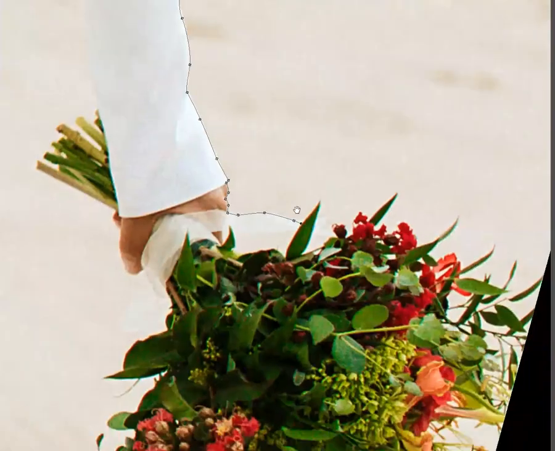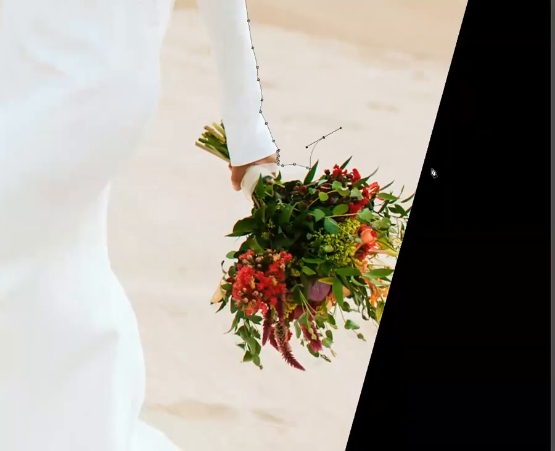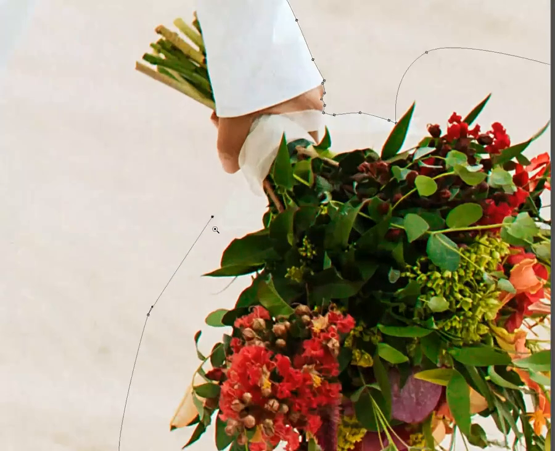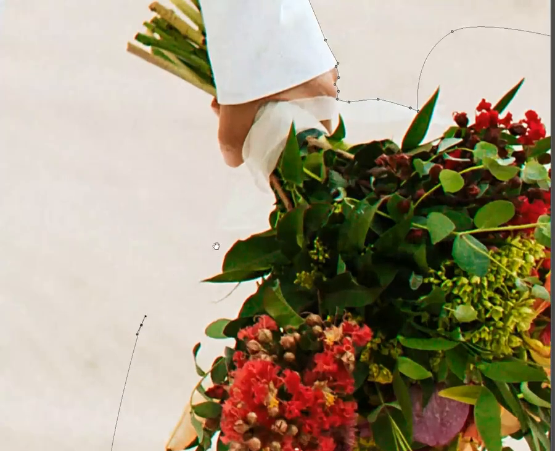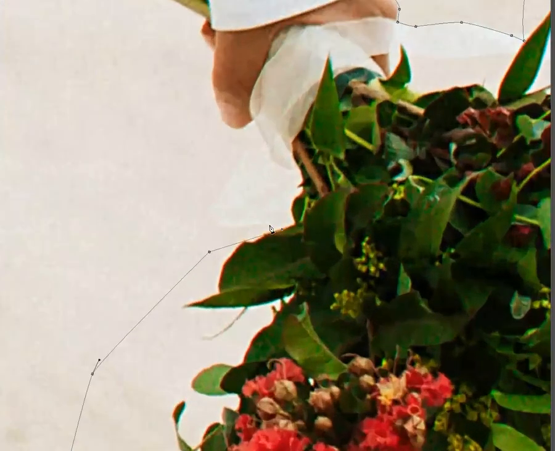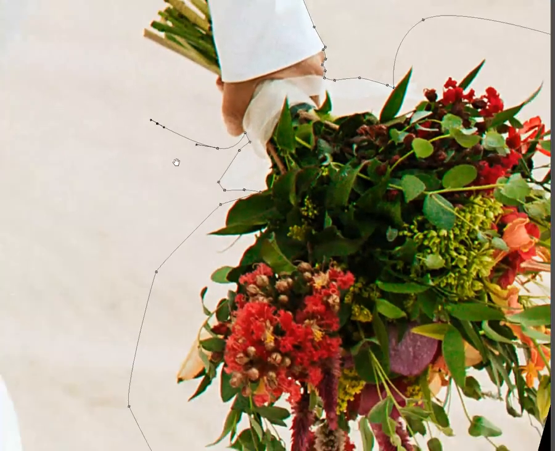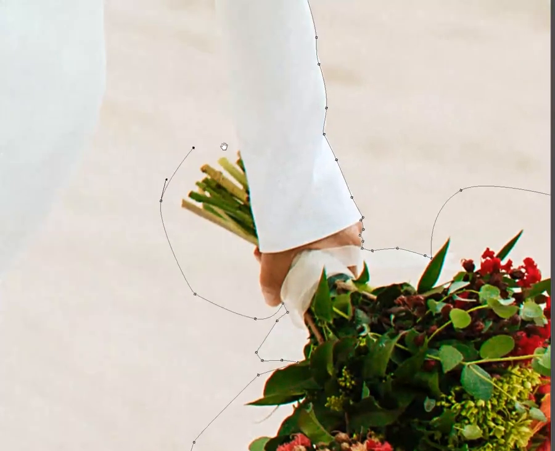Here also I will take this shape. From here I'll go around like this. That we will take care of with the color range tool or magic wand, whatever. So here we cut it. So this area we can cut with color range or magic wand. That's okay.